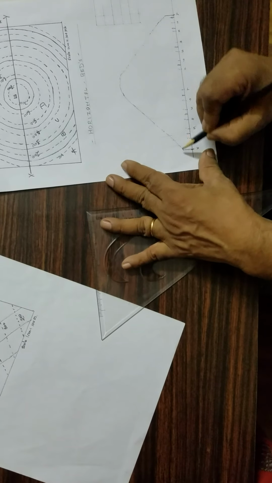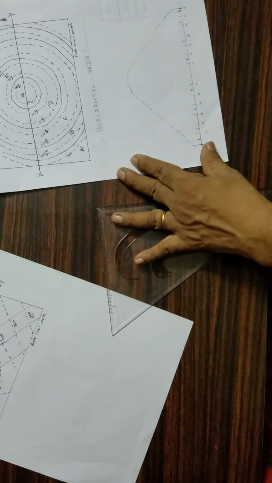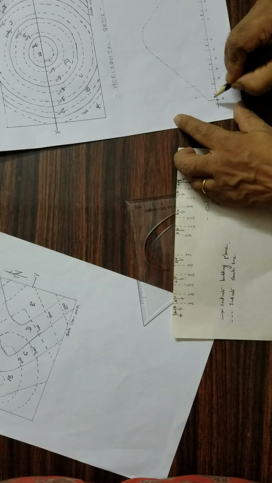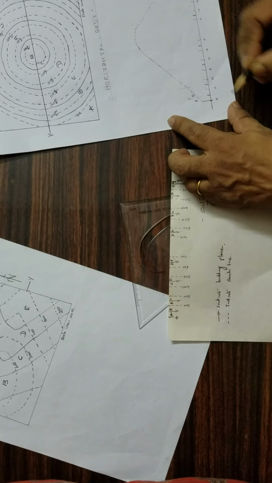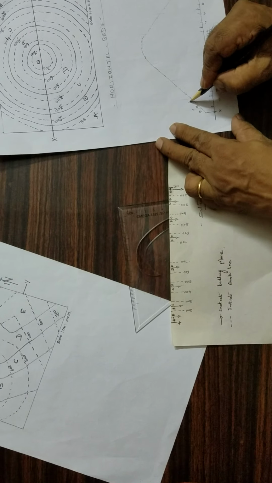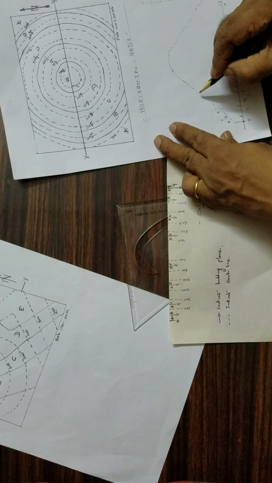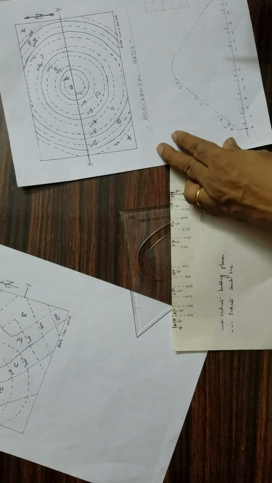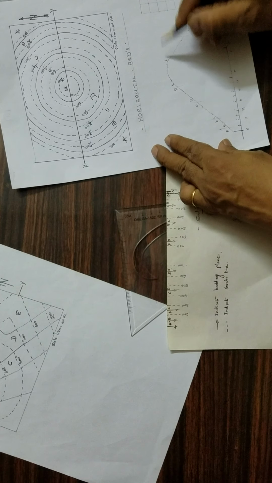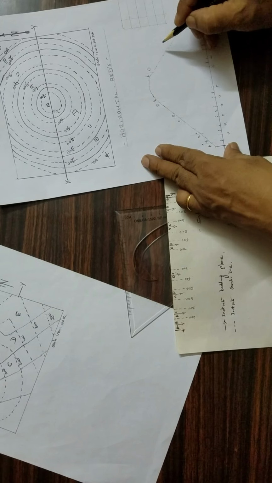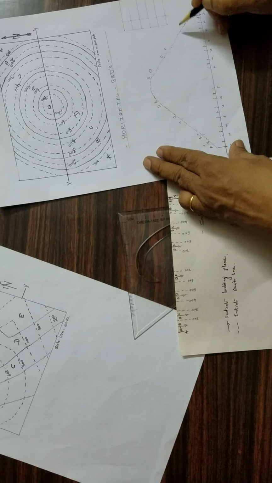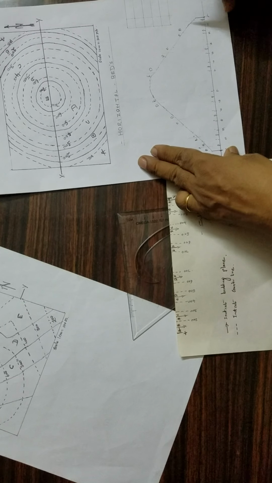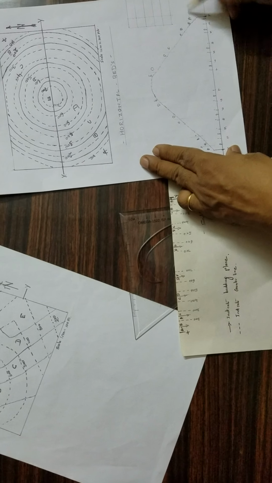Now here this is as per the XY section line. The first arrow, this is A bar B. Next is B bar C. Next is C bar D. And next is D bar E. Like that, this side is E bar D, and this is D bar C, and this is C bar B, then this is B bar A.